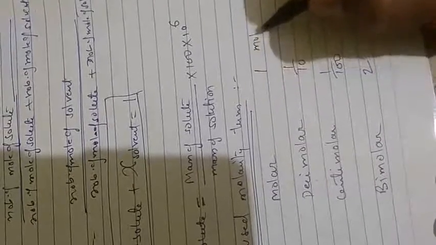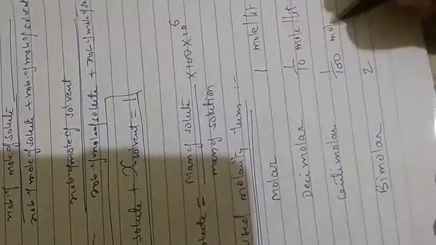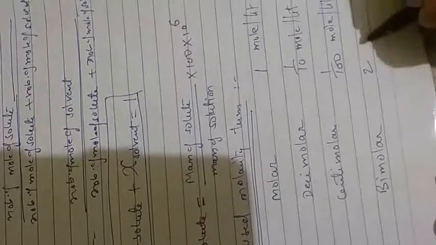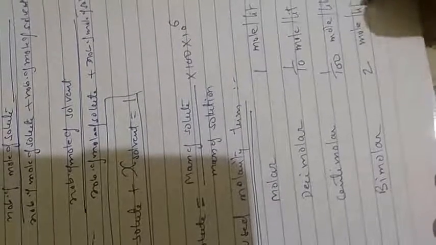Molar we call 1, decimolar 1 by 10, centimolar 1 upon 100, bimolar 2. So it is written as 1 mole per liter. Its unit, mole per liter, means 2 moles in 1 liter, 1 by 100 mole in 1 liter, 1 by 10 mole in 1 liter, 1 mole in 1 liter, so its molarity is 1.